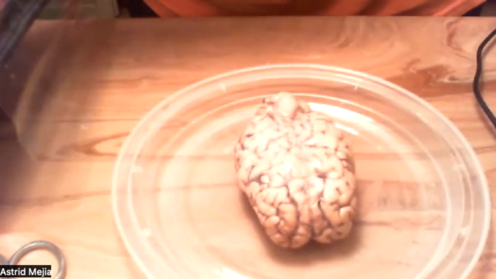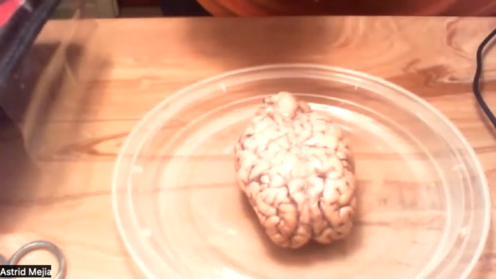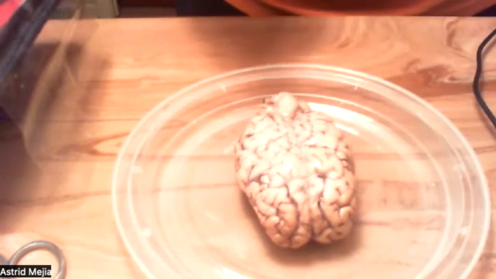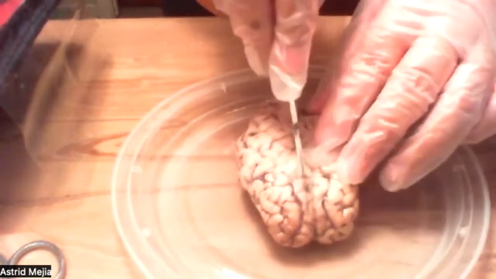Okay, from here, now we're actually going to get to the dissection part. And for that, we're going to cut it in the middle.